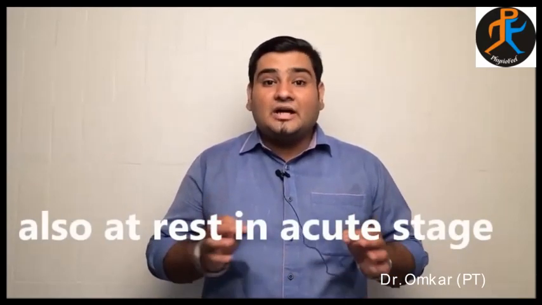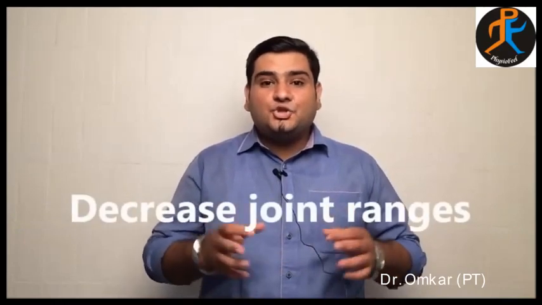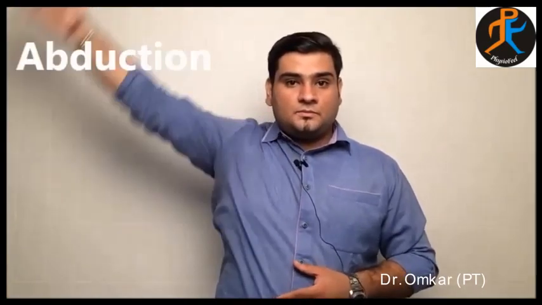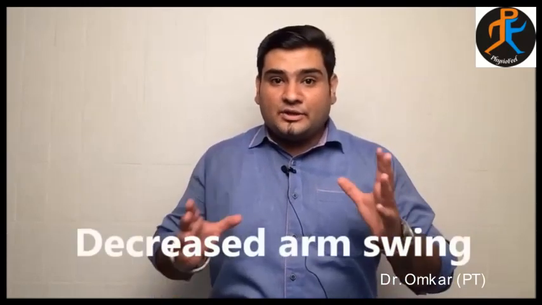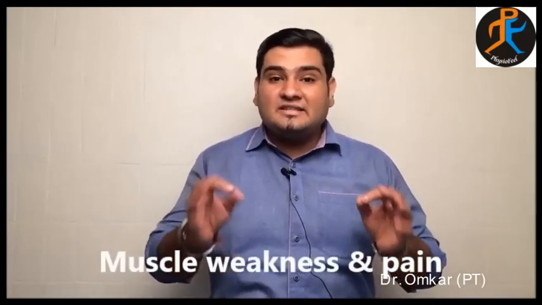A patient with frozen shoulder syndrome may complain of pain at night and disturbed sleep during acute stage, pain on movement and often at rest during acute stage, decreased joint ranges, especially external rotation and abduction, with some limitation of internal rotation and flexion, decreased arm swing during walking, and muscle weakness and pain.